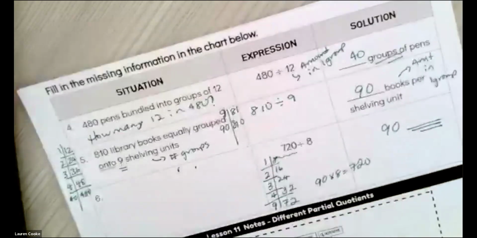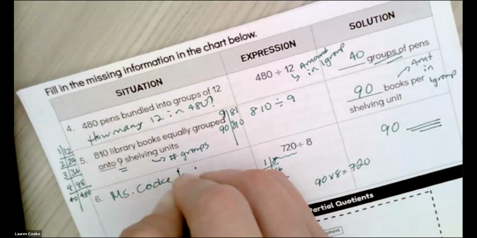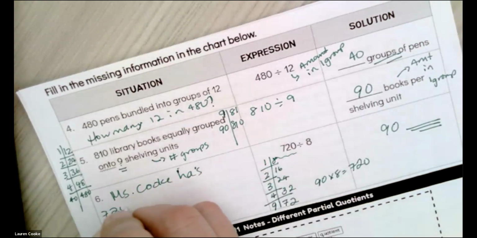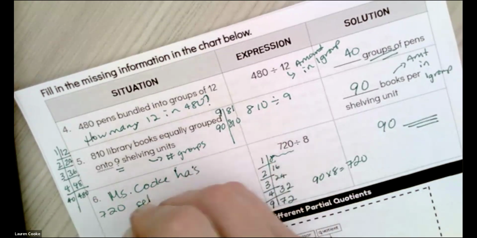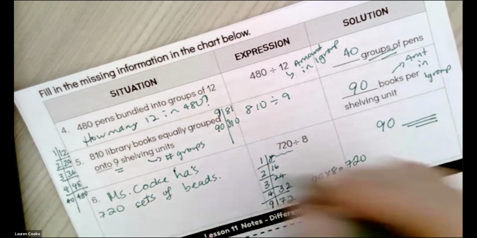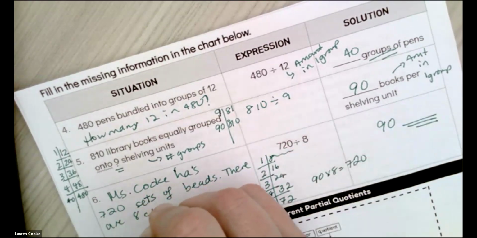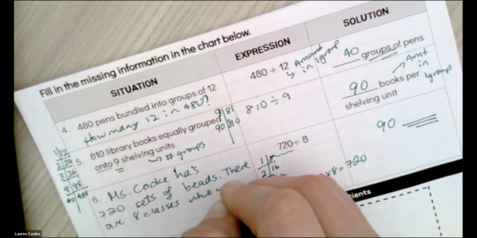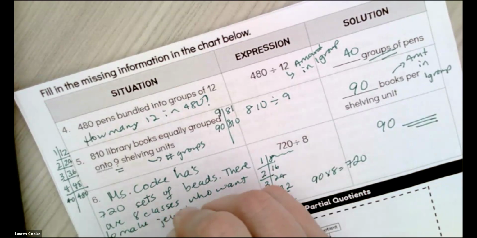All right. So let's say Miss Cook has 720 sets of beads. There are 8 classes who want to make jewelry.